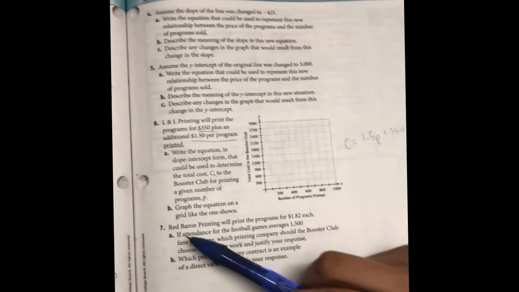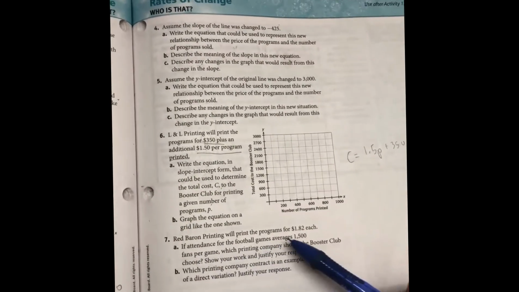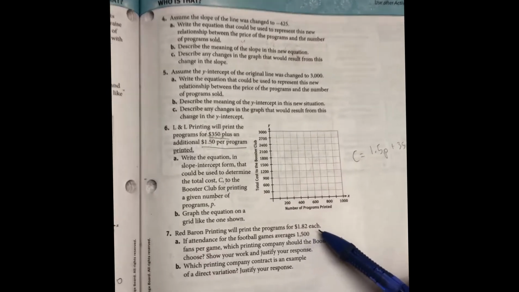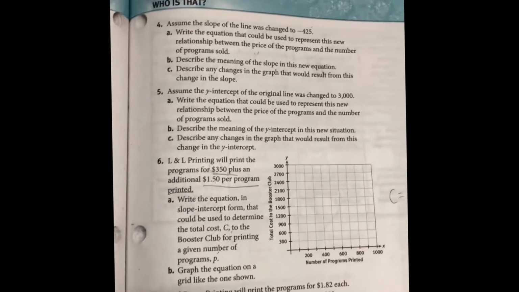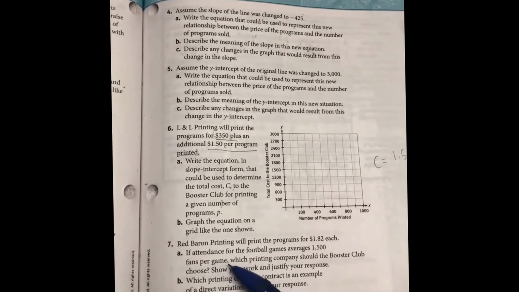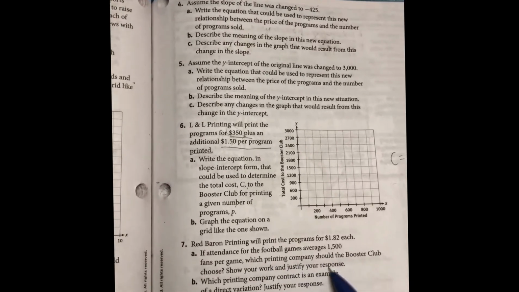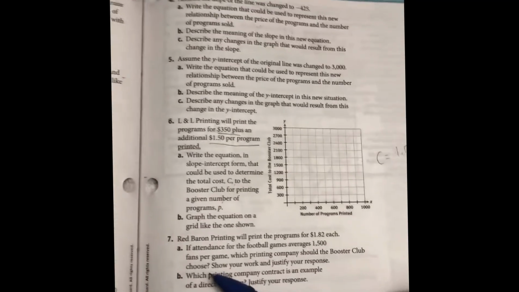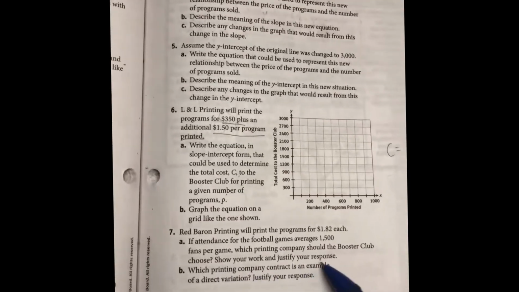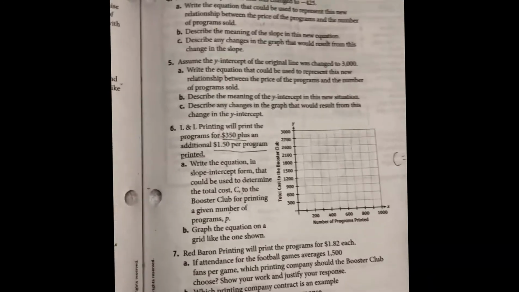Number 7 says Red Baron Printing will print a program for $1.82 each. Let's read 7A. 7A says, if attendance for the football game averages 1,500 fans per game, which printing company should the booster club choose? Show your work and justify the response. Well, you can derive the equation for each.